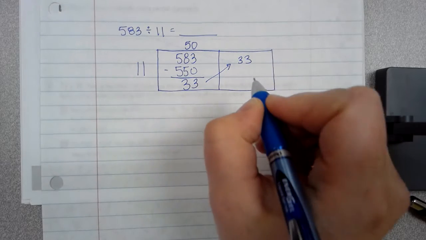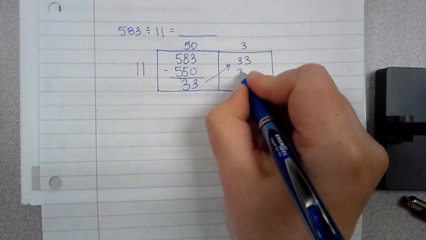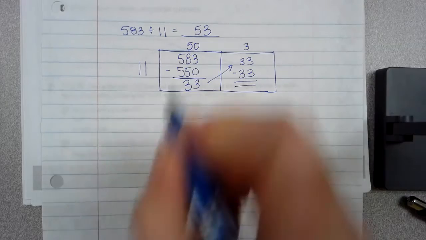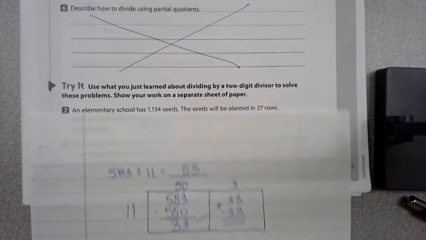Now, how many times will 11 go into 33? Should be real simple. 3 times. So your answer is 53. See how much room you have if you give yourself enough space.